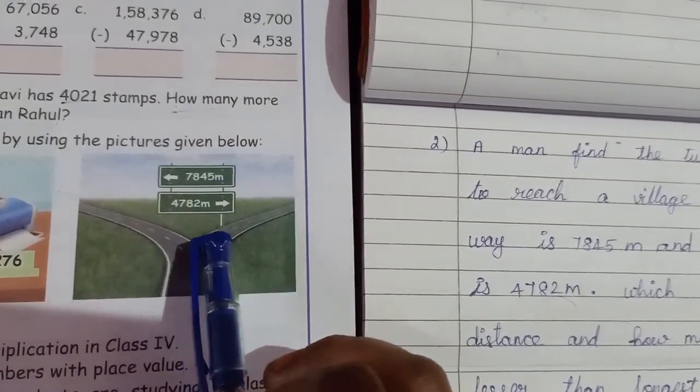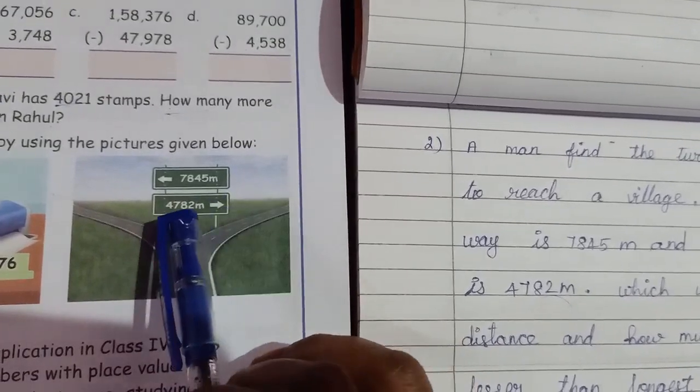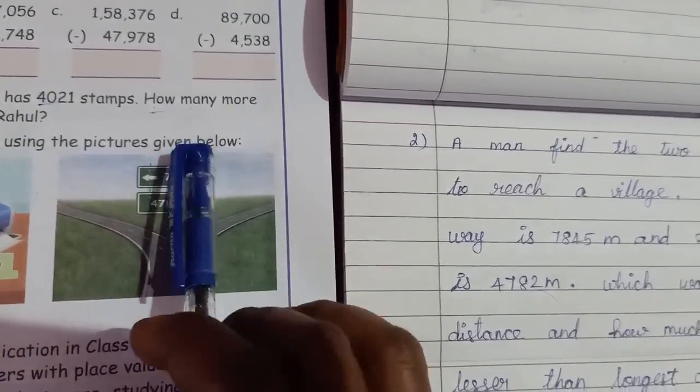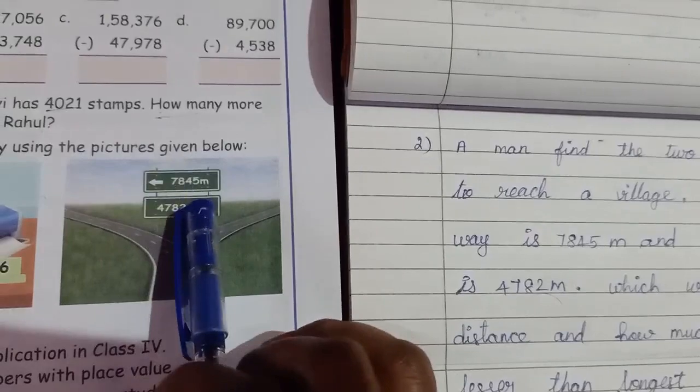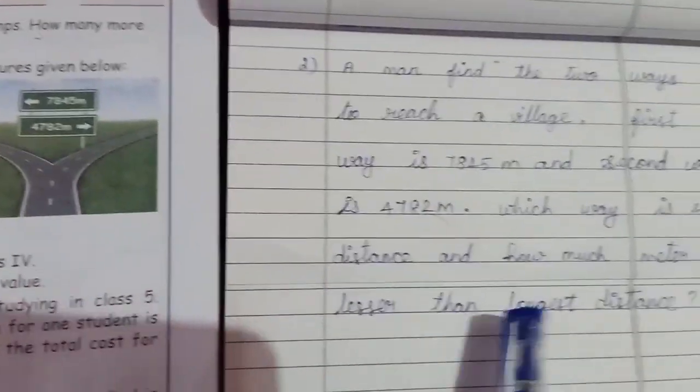Using this way we can easily reach the village. So this one is the shortest distance. Now you can find the difference between these two distances. So that is our question.